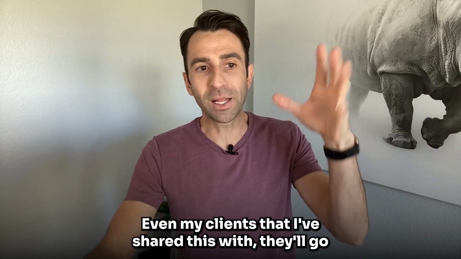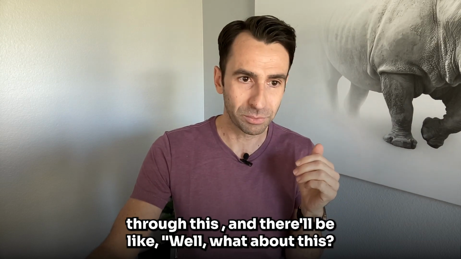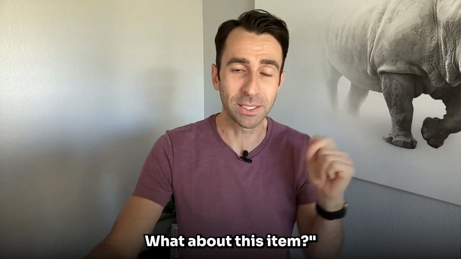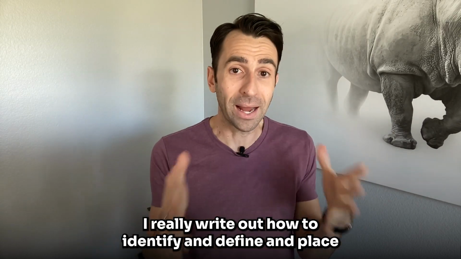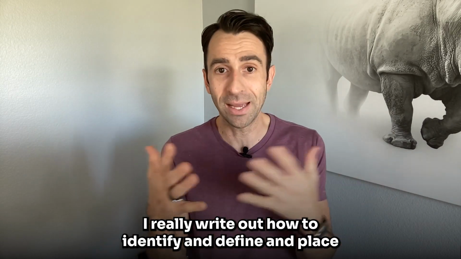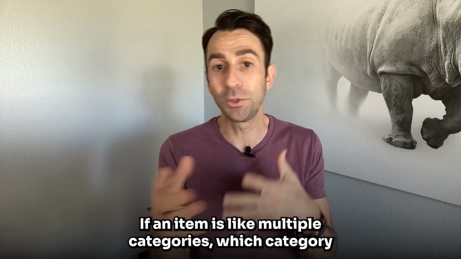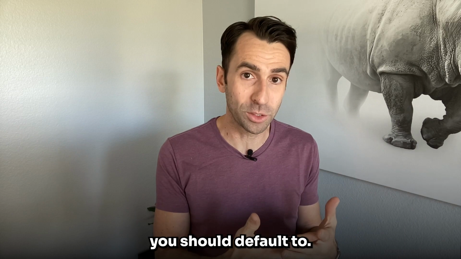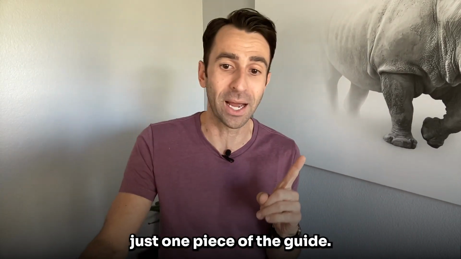Then apply that to the recommendations, the cleaning processes, and the thought processes around that type of item. Even my clients that I've shared this with go through this and say, well, what about this item? What about this item? It always happens. I know it happens. So I really write out how to identify, define, and place all of these things in here. If an item is in multiple categories, which category you should default to, all of that is included in this guide, and that's just one piece of the guide.